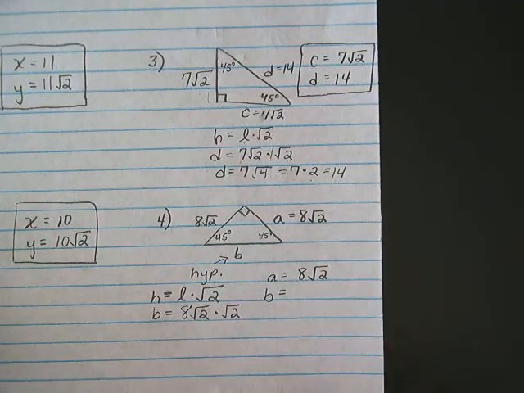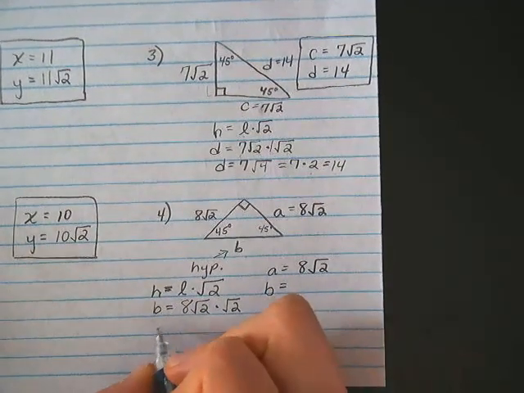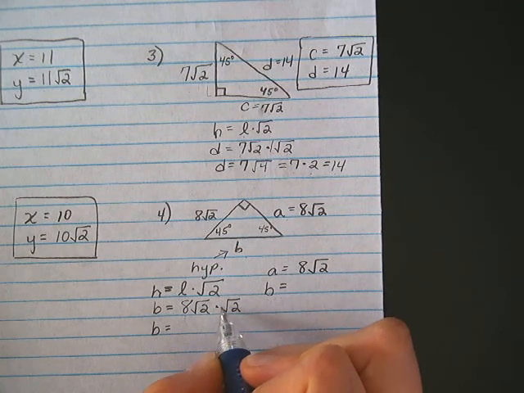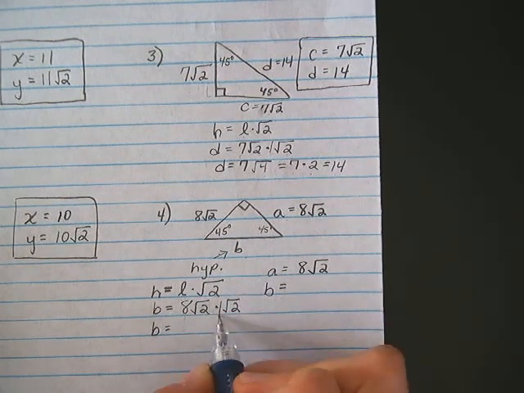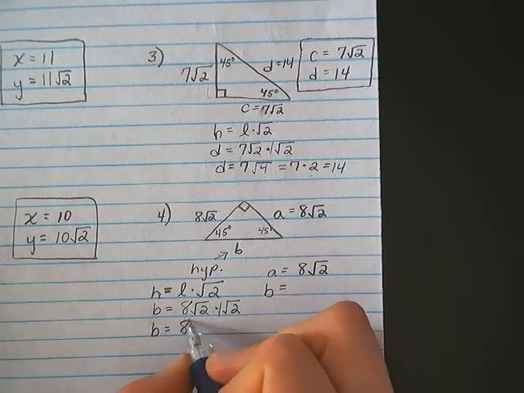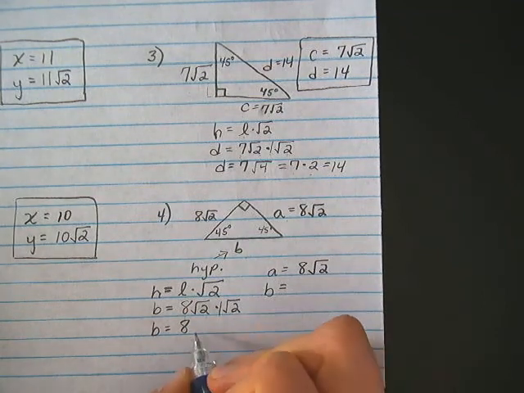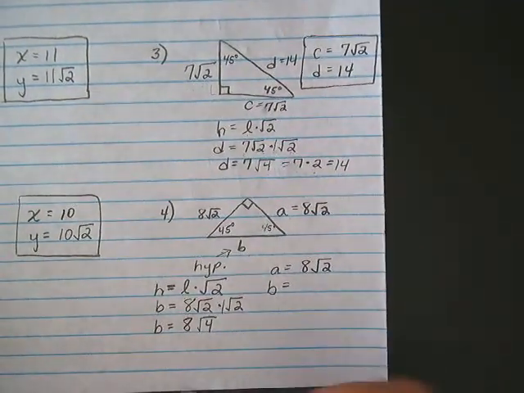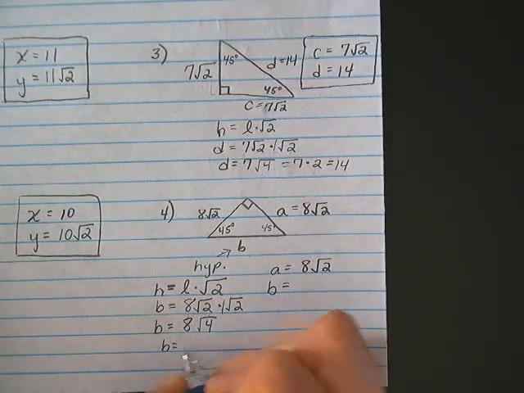Just like what I did before, I'm going to have to simplify this. I take the outsides times the outsides, so 8 times, well, there'd be a 1 technically out in front of this, so 8 times 1 is 8. And then when I take the square root of 2 times the square root of 2, I get the square root of 4. Just like before, I'm going to simplify.